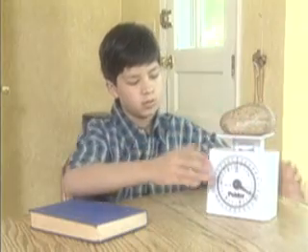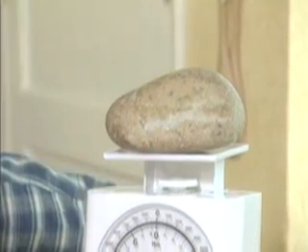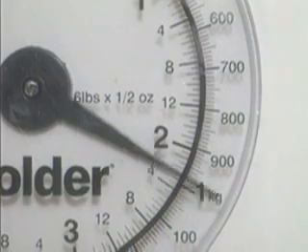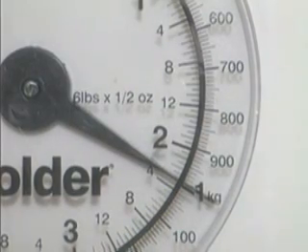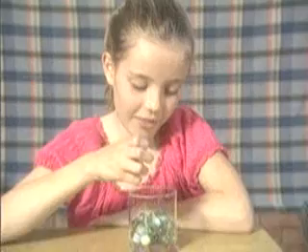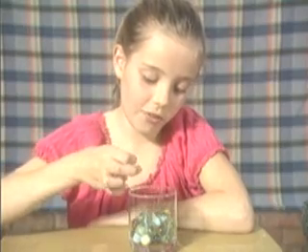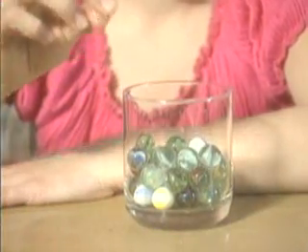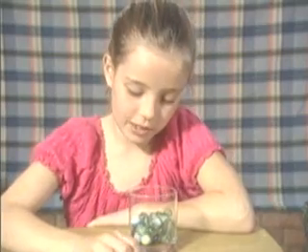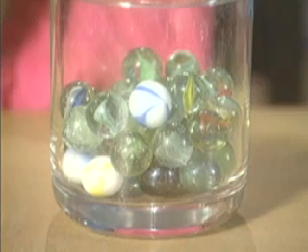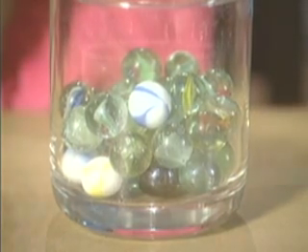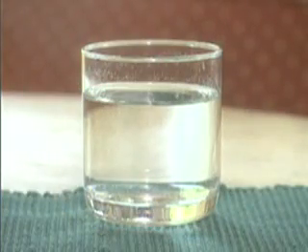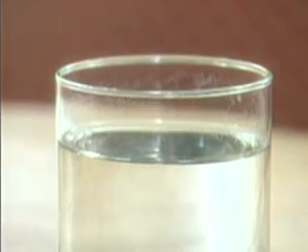Solids are alike in another way. You can weigh a solid. This rock weighs about 1 kilogram, a little more than 2 pounds. You can do something else with solids. You can count solids. There are 37 marbles in this glass. How many waters are in this glass? Huh? You can't count liquids as you can solids.